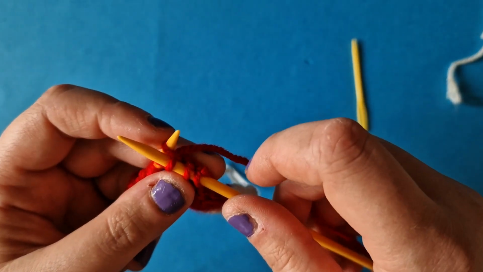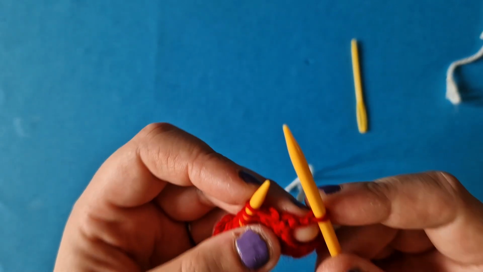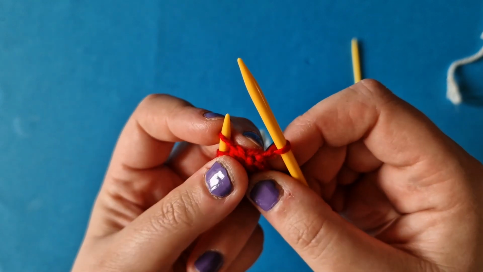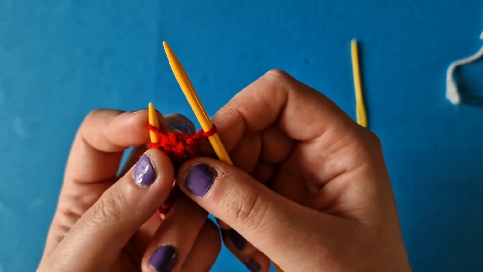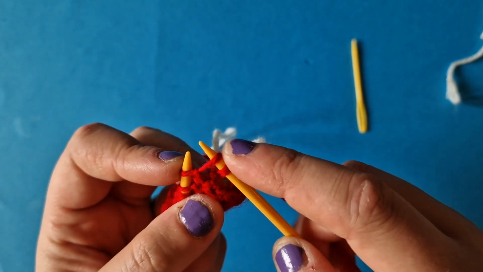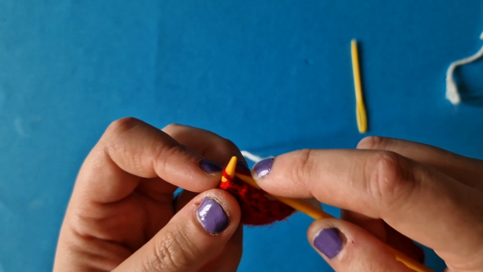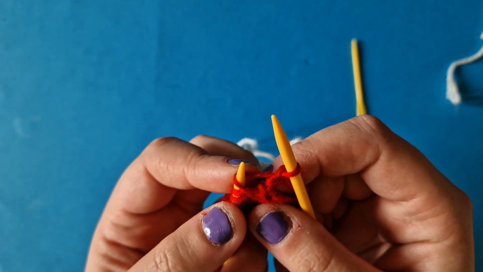But what I'm going to do is just undo that so I can show you again. Just picking up that first stitch. Okay. Got my first stitch. I've knit my first stitch. I've now got this bar that's right in the middle. I'm going to pick it up using my right needle, and I'm going to hook it over my left needle going from the front to the back to create this gaping hole.